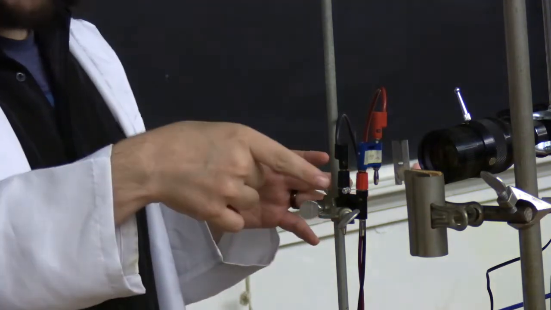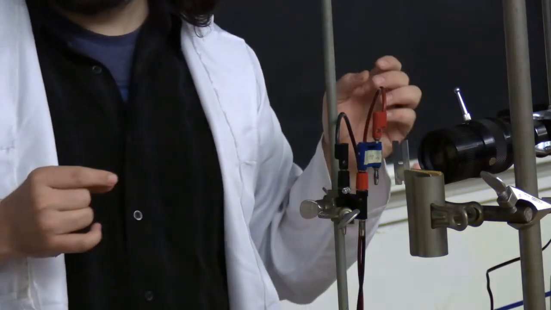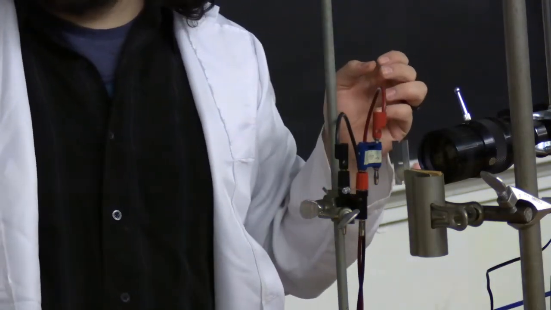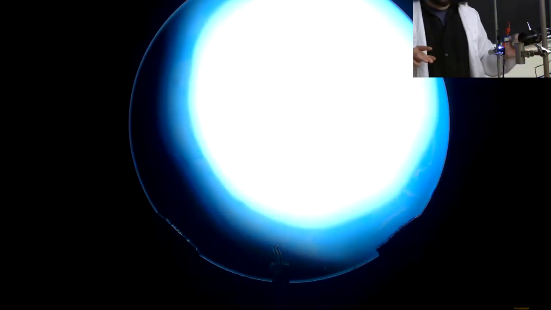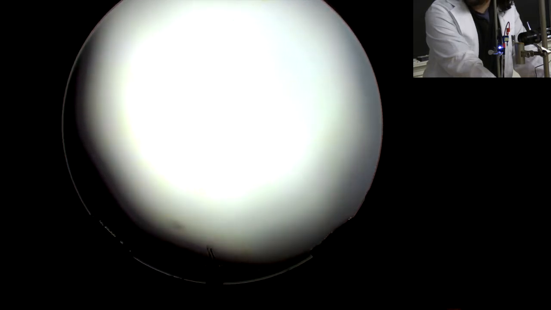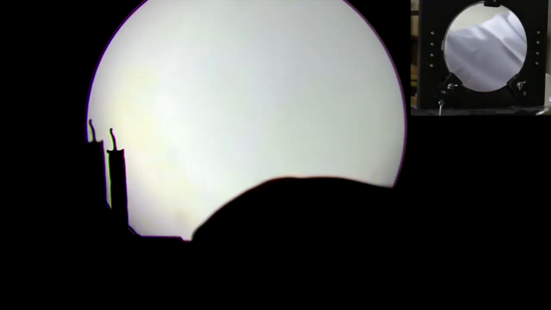So here we have our LED lamp, our camera, and for our blocker, we're using this little razor blade. Now right now I have the camera pointed at the mirror, and we'll switch to that. We can see what happens once we turn on our LED. I'll just focus it. So now I'm going to take this here candle and light it.